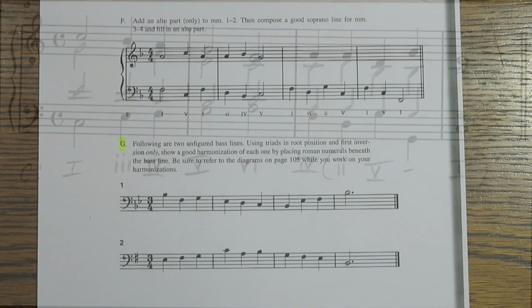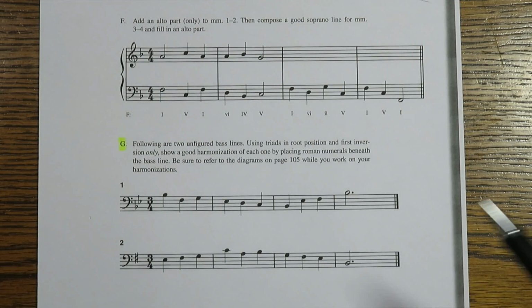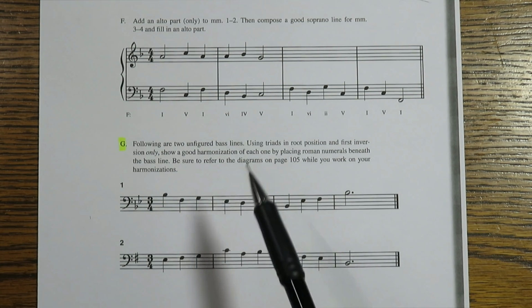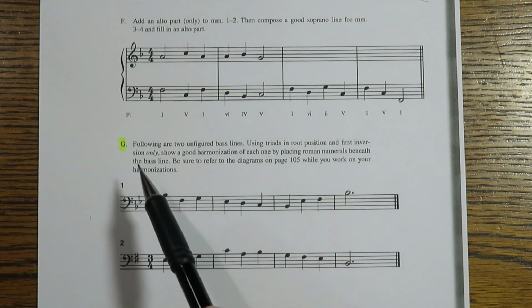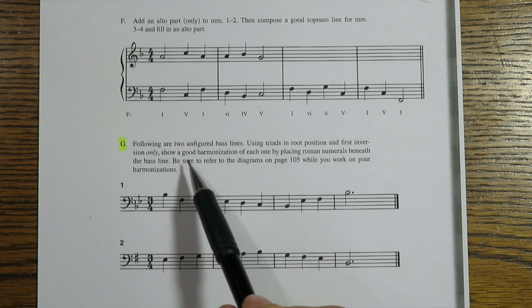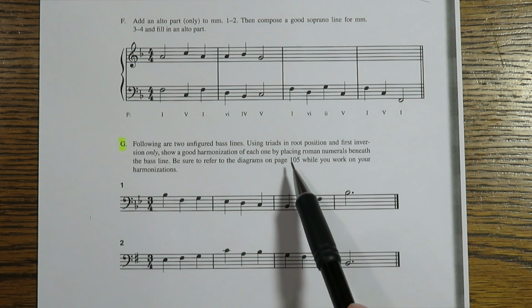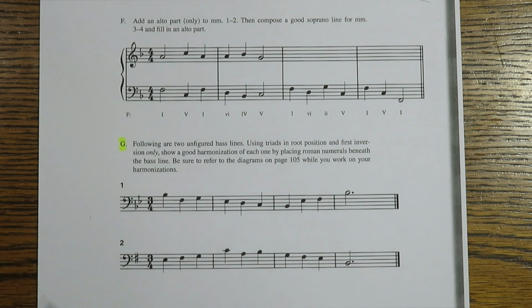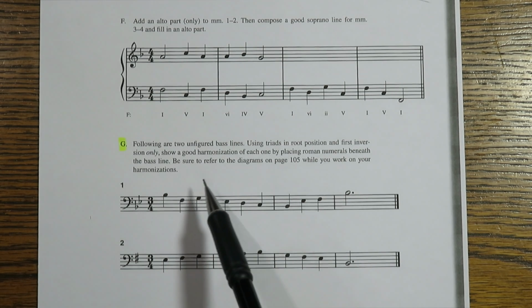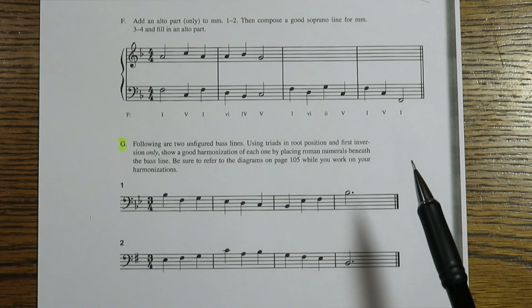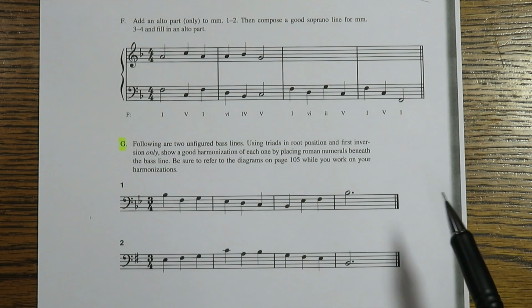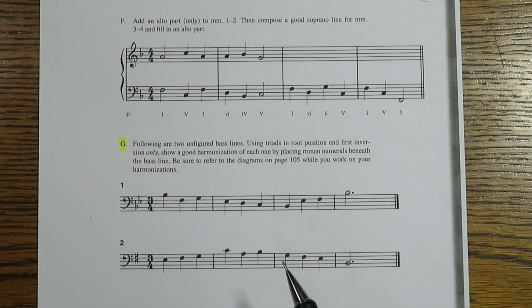Hi, so we're back again, and we're on part G, and the following are 2 unfigured bass lines. And using triads in root position and first inversion only, we are to show a good harmonization of each one by placing Roman numerals below the bass line. Be sure to refer to the diagrams on page 105 while you work on your harmonizations. So I'm going to do number 1, and you get to do number 2.